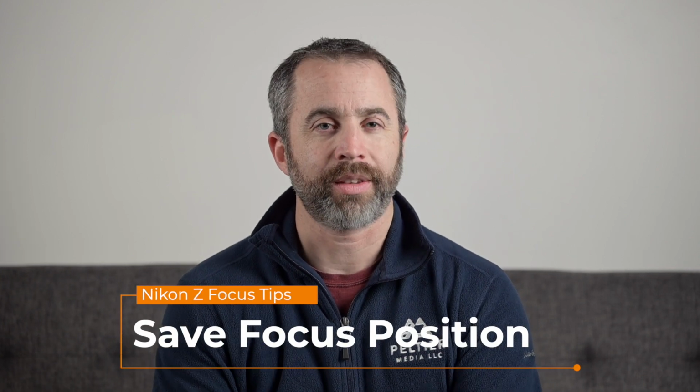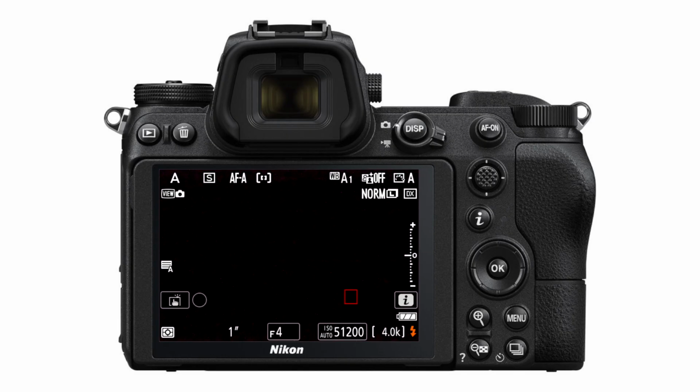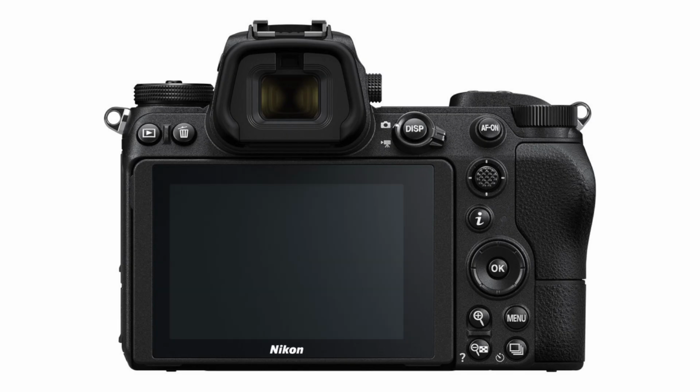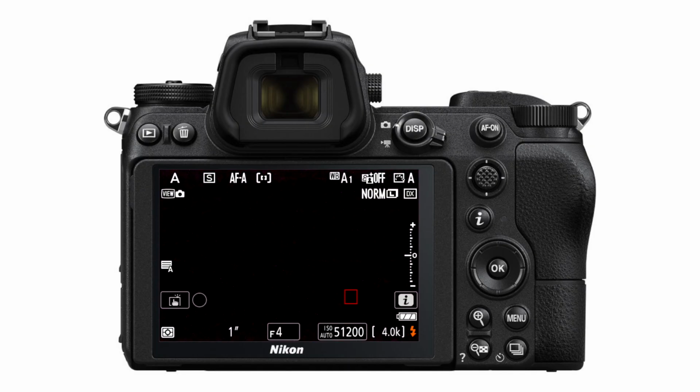Then there is Save Focus Position, which is kind of related. You'll find this option in the Setup menu, and I would recommend turning this on. When you cycle the camera power, if this is off, that focus point is going to be reset back to the center of the screen the next time you turn the camera on. Well, if you're constantly cycling power, but you're focusing in the same area of the screen, you're going to want that to be saved so that you don't have to keep moving that focus point every time you cycle the power.